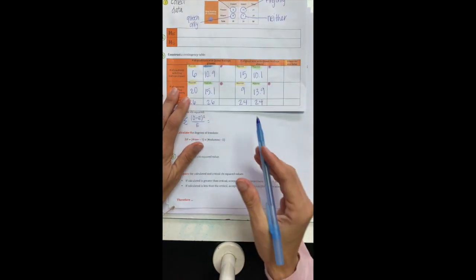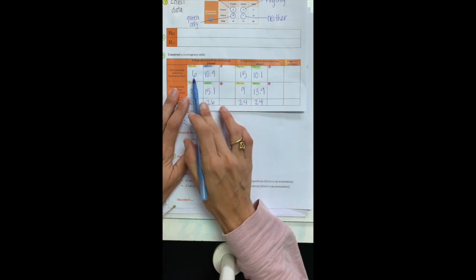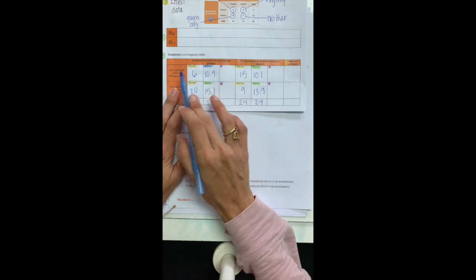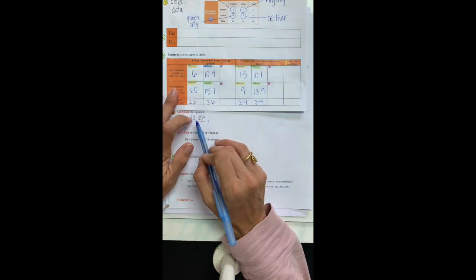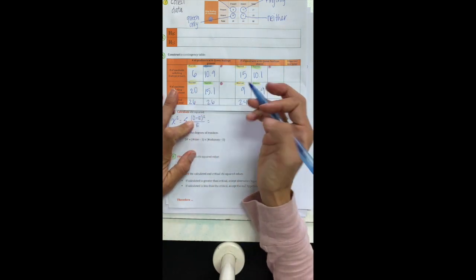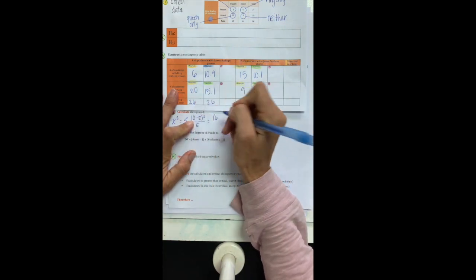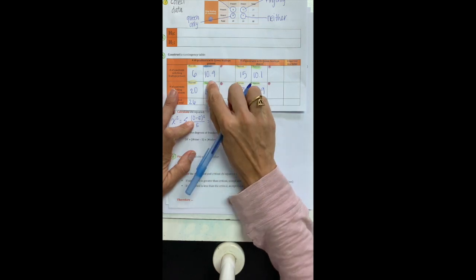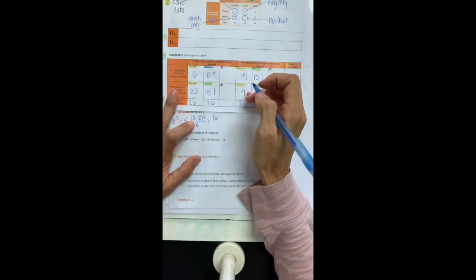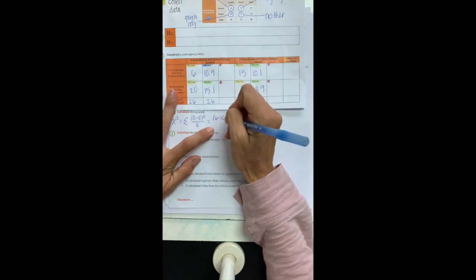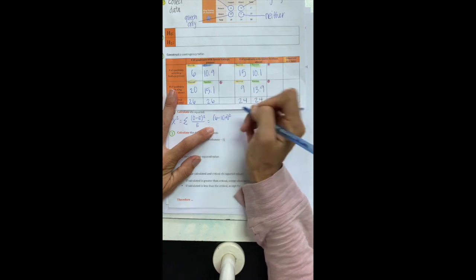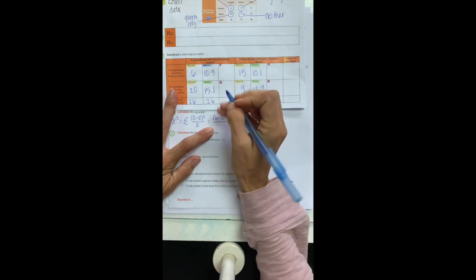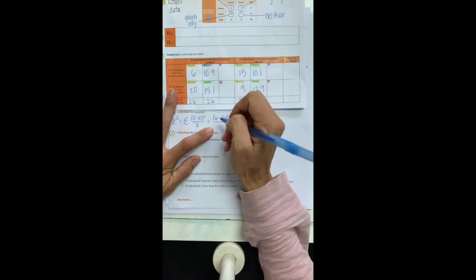We're looking at queen's present, king's present. So our observed is 6. So let's go 6 minus our expected, which is 10.9. We're going to square that and then divide it by our expected, which is 10.9.